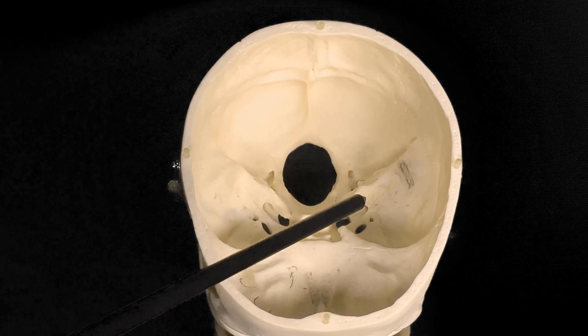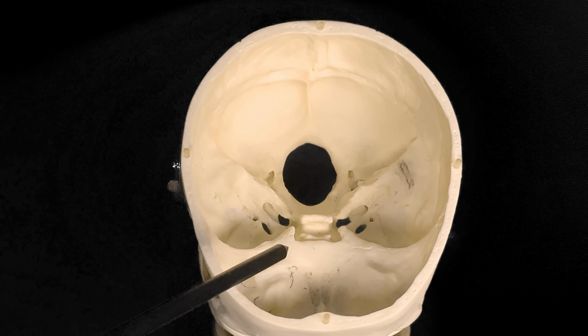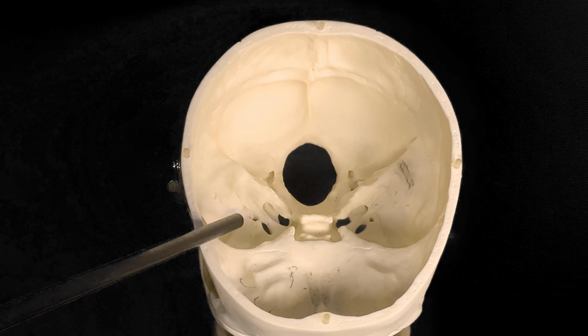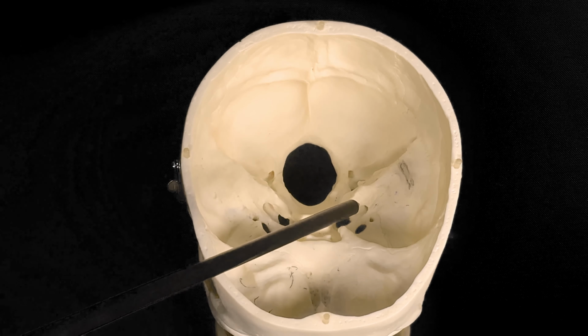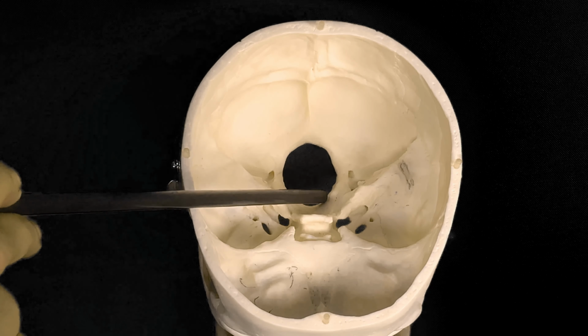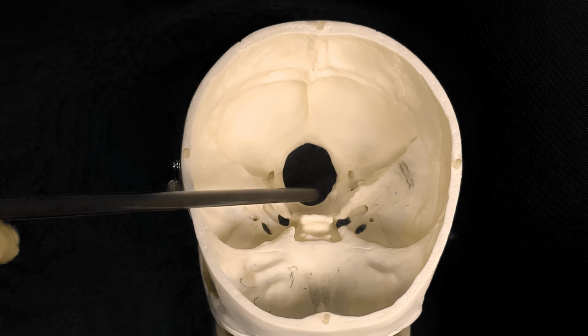Now look over here. This is the cranial cavity. Here you can see multiple openings. These are all foramina and they have specific names. Now here, this biggest foramen, this is the foramen magnum.